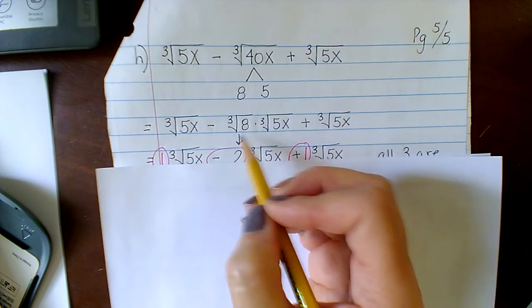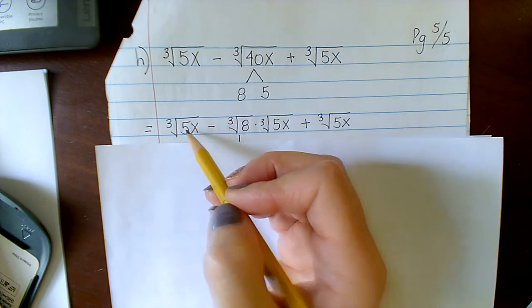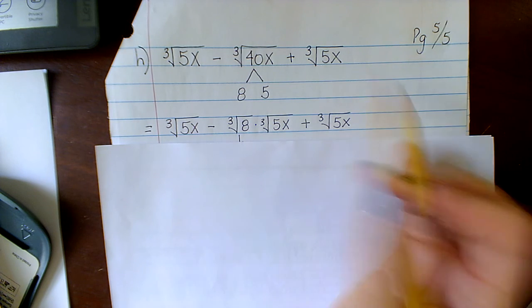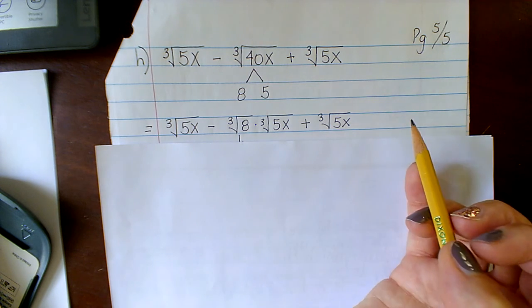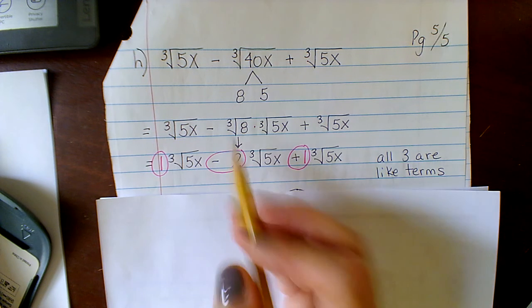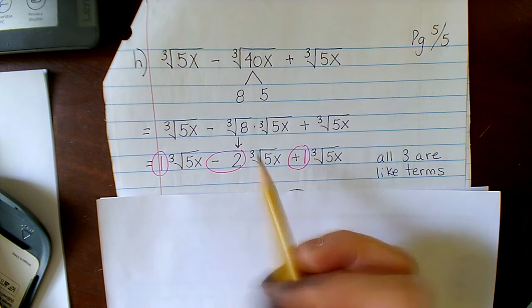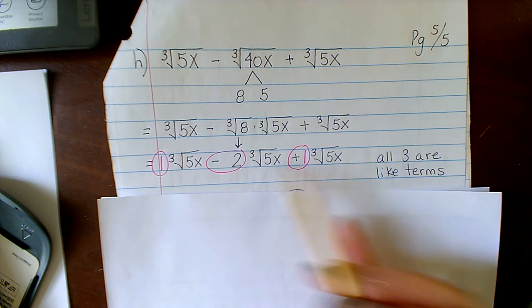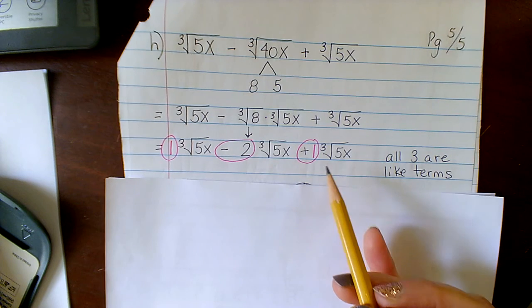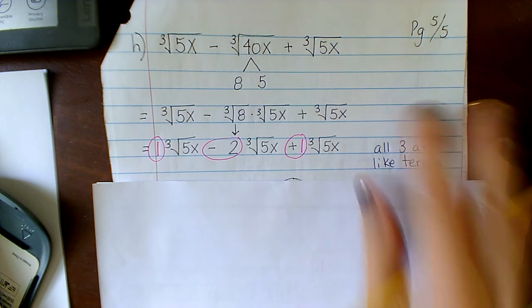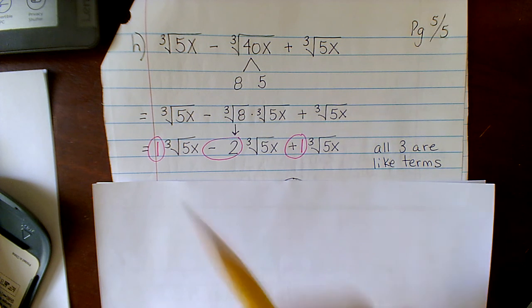So splitting those apart, that comes down. This splits up like that. This one comes down. The cube root of 8 is just 2. That sign right there comes down. Now in doing that, look, my radicand is the same all the way across. It's cube root 5x. So now I can just combine my coefficients because they're now like terms.